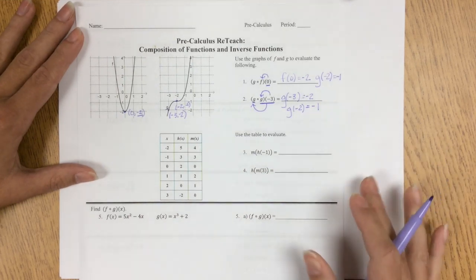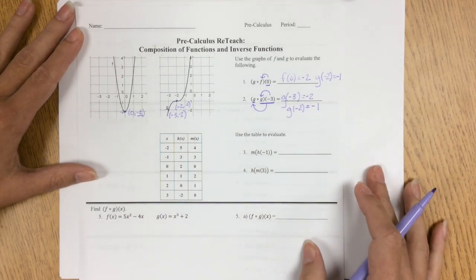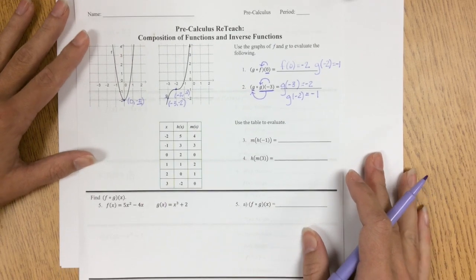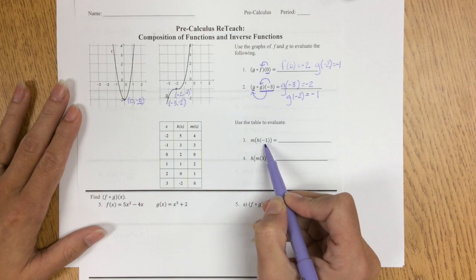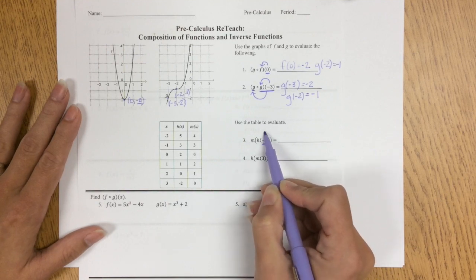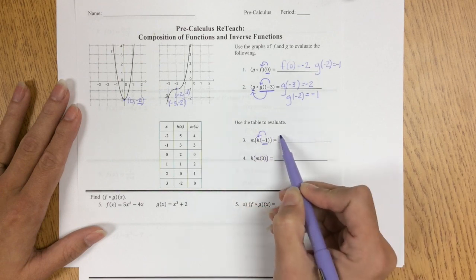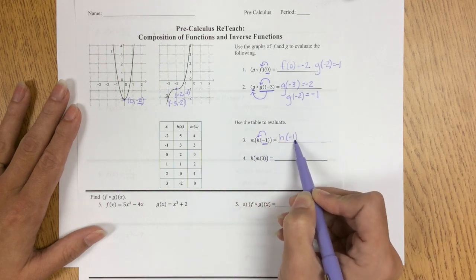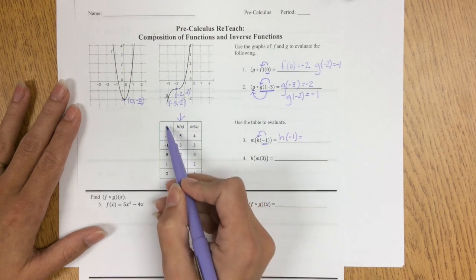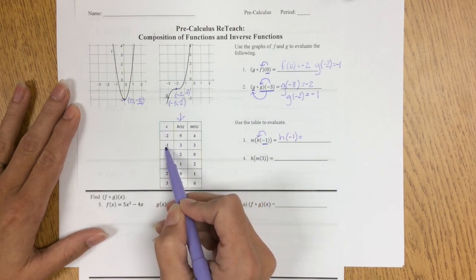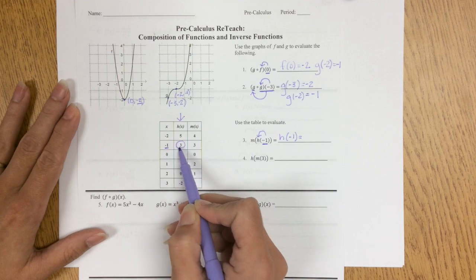All right, the table works the same way. It's just table version instead of a graph. Remember, we always start with the inside function, so work your way from the inside out. So we're going to plug -1 into h. So h of -1, what do we get? Here's h, and here's the plug-in. We plug -1 into h, and we get 3.